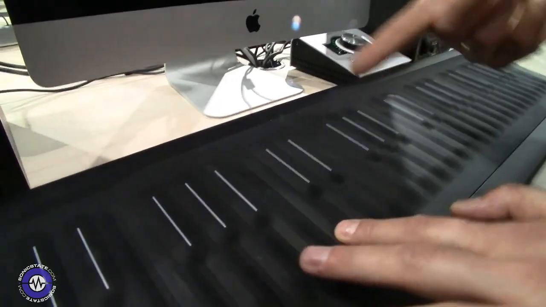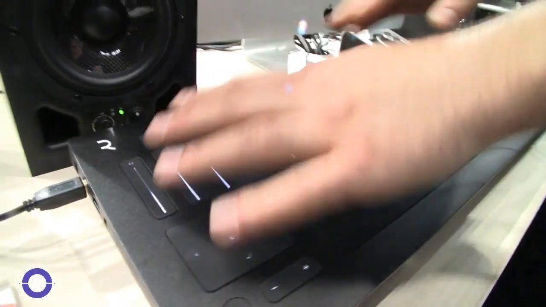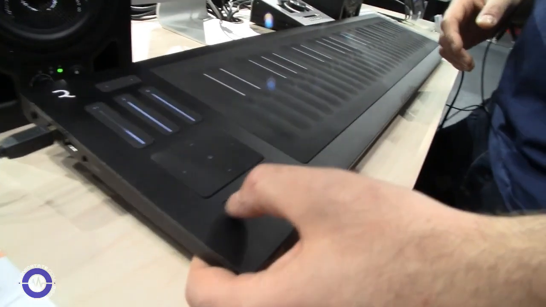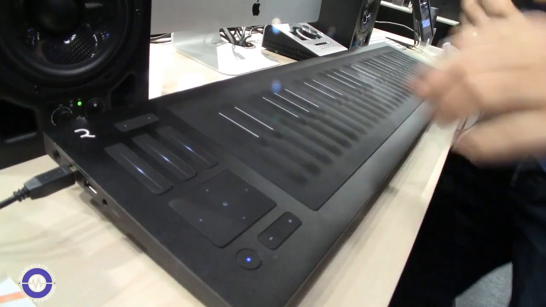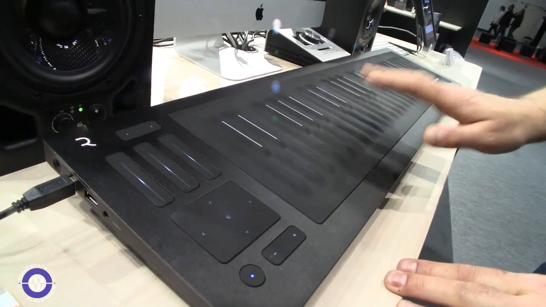So that's playing, but now I can actually access this panel here as well. I can switch modes, and now I have CC mode on the faders and my XY pads, so I can do this.